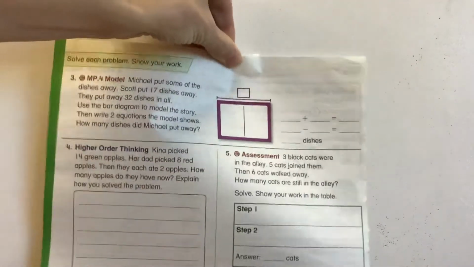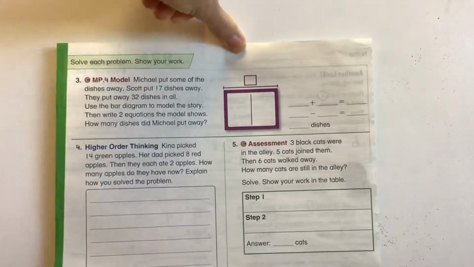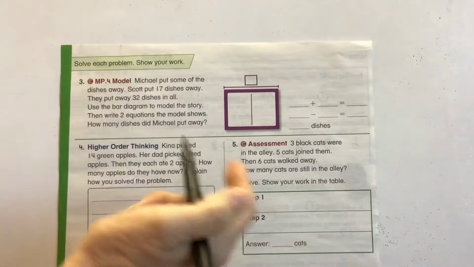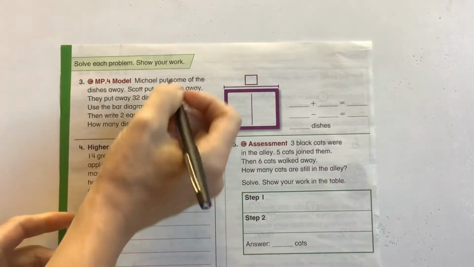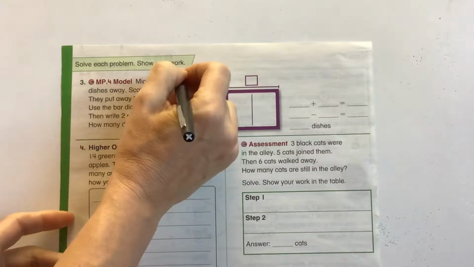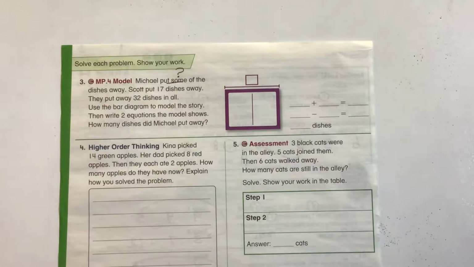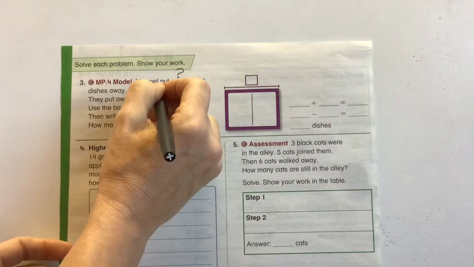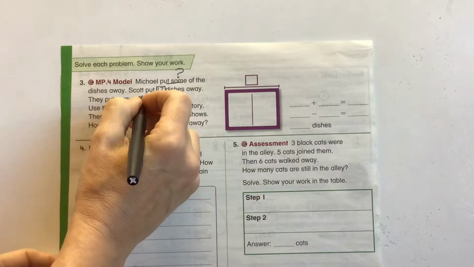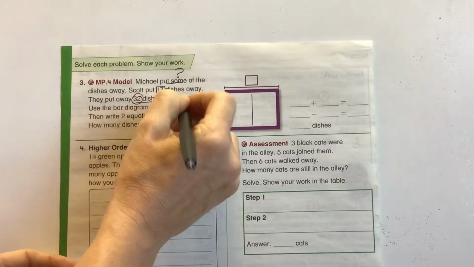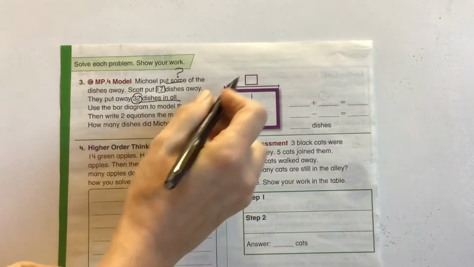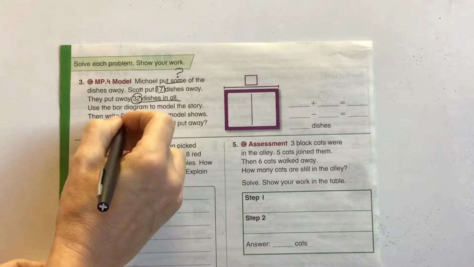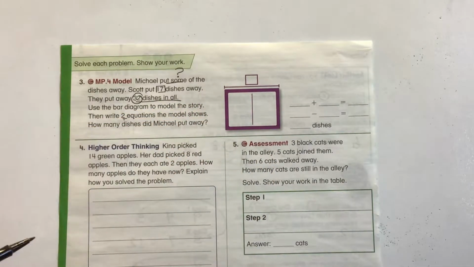All right, let's go on to the back page now. Michael put some of the dishes away. How much? Some. We don't know. It's a question mark. Scott put 17 dishes away. They put away 32 dishes in all. Use the bar diagram to model the story. Then write 2 equations the model shows.